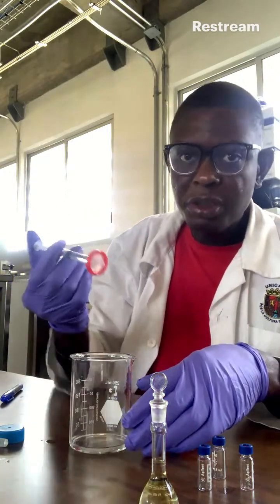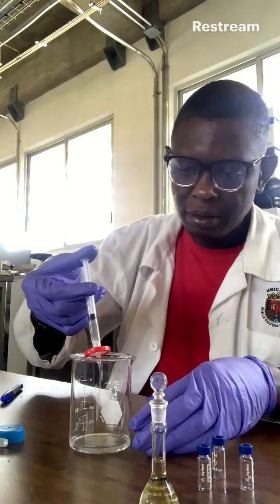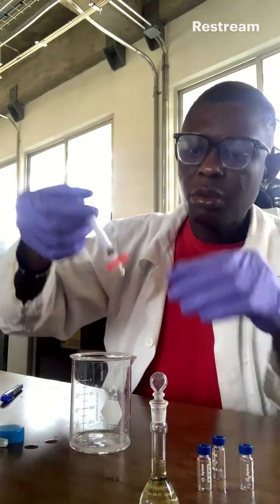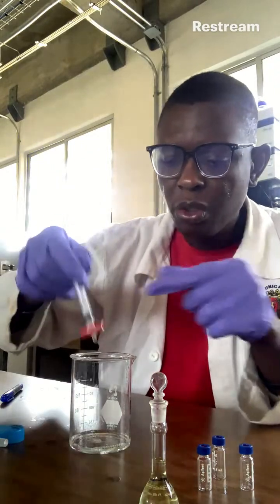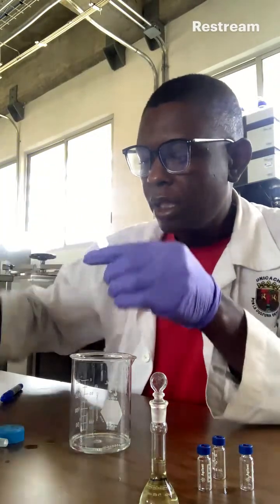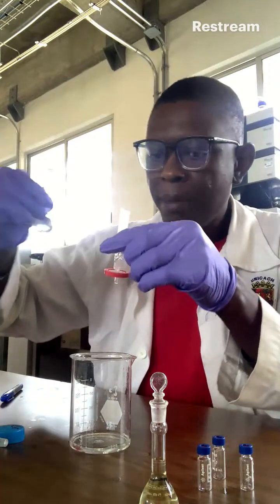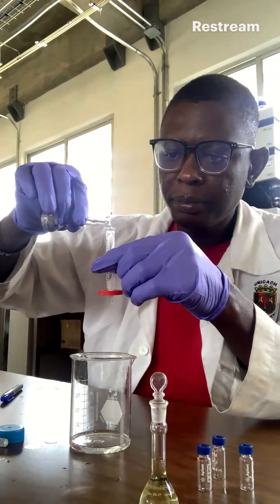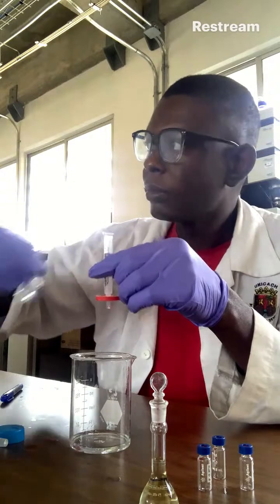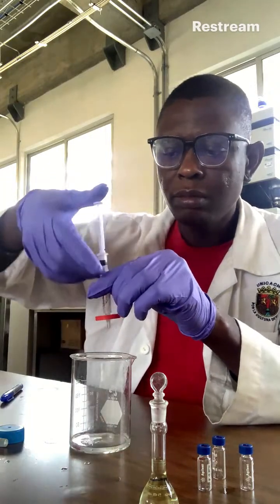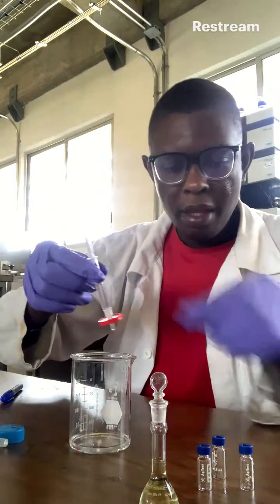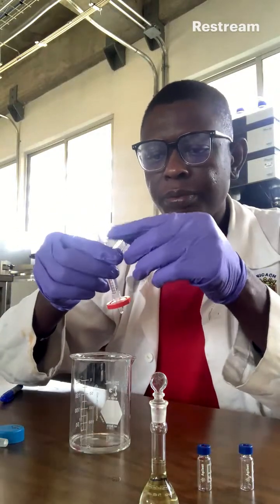So I'll use it to wash my syringe. I'm doing this so that I can wash out the particles from this other sample so it will not get contaminated. So now I'll pour in my banana, and then I'll put it in this bottle.